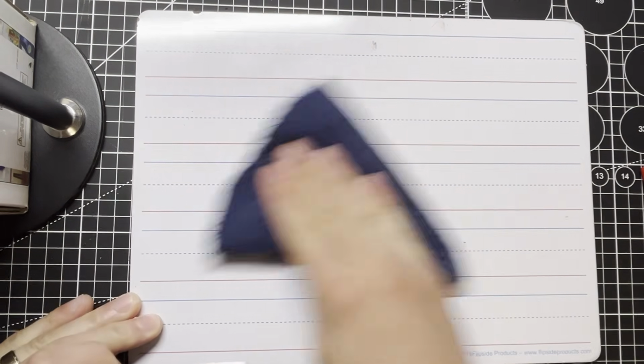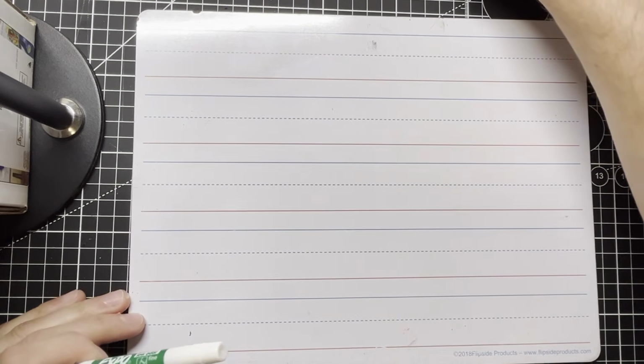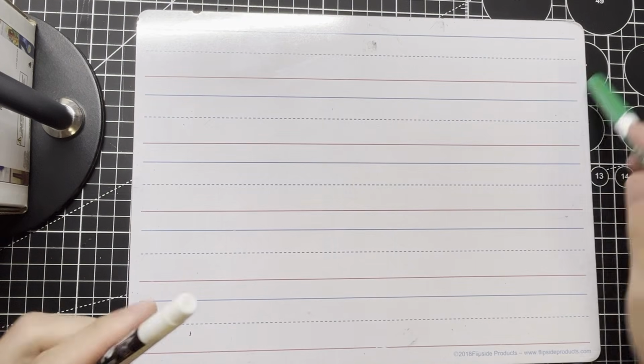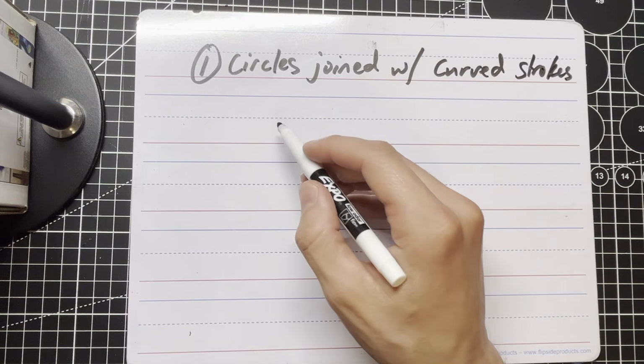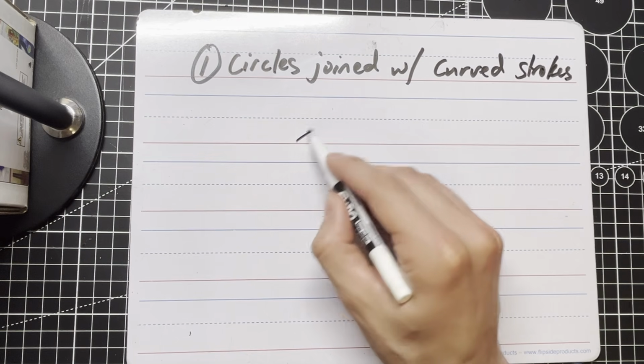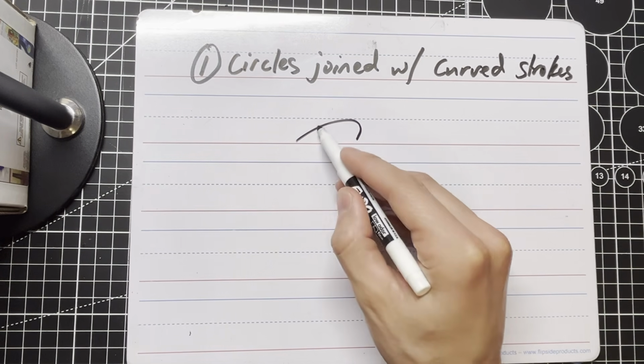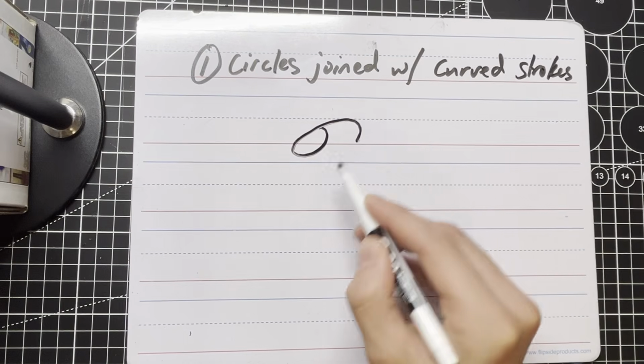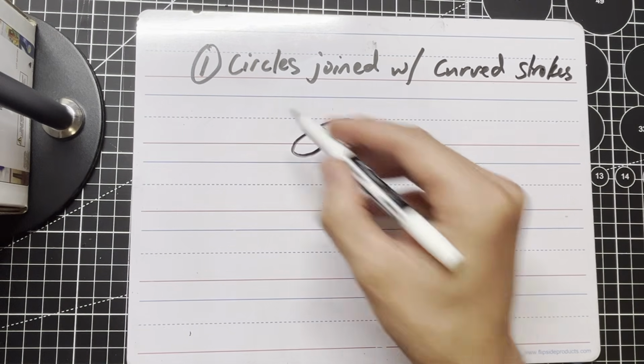And so there's a rule in shorthand when it comes to circles that are joined with curved strokes, and it states that if a circle is joined at the beginning or end of a curved stroke, the circle is placed inside the curve. So for ache, that A-K sound would be placed inside the curve. So that's the word ache.